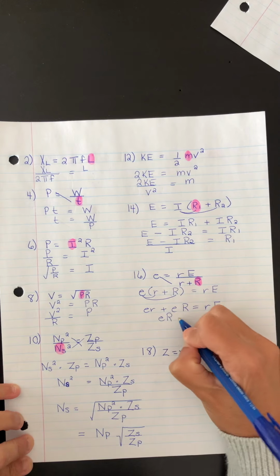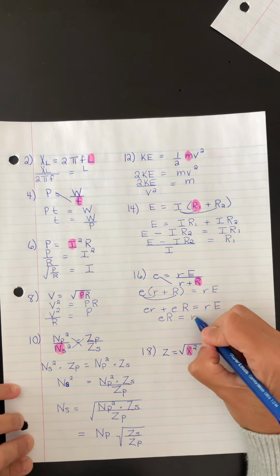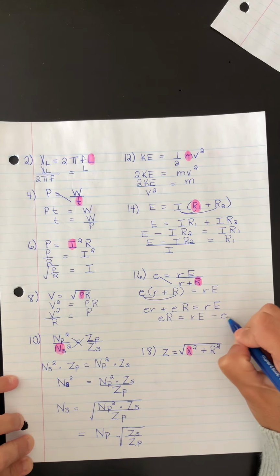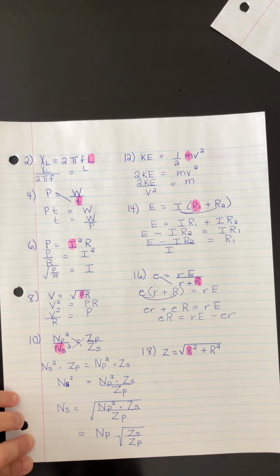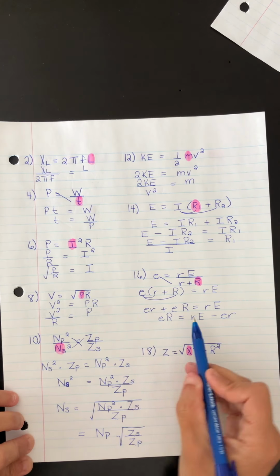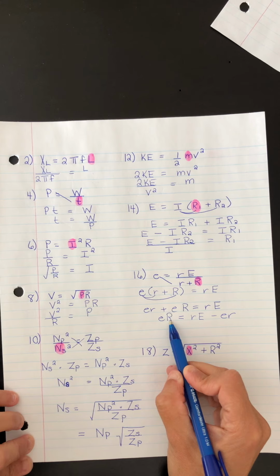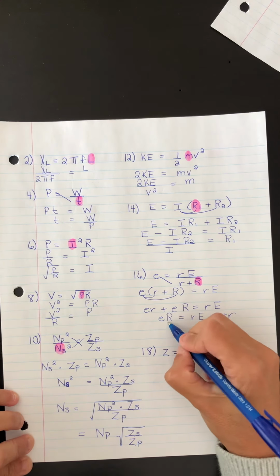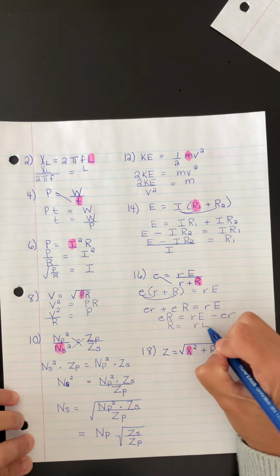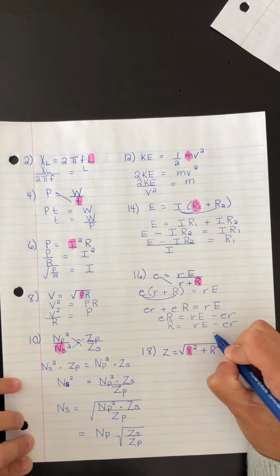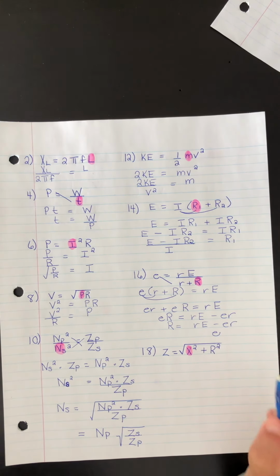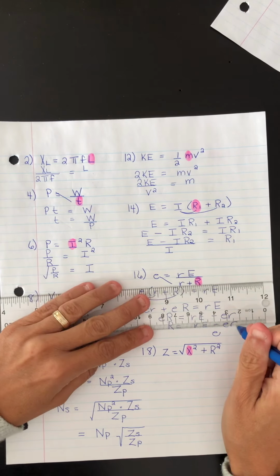Isolate the term containing capital R. We use subtraction to move this term. And finally, to get capital R by itself, divide by little e. So it will be underneath the two terms like this.